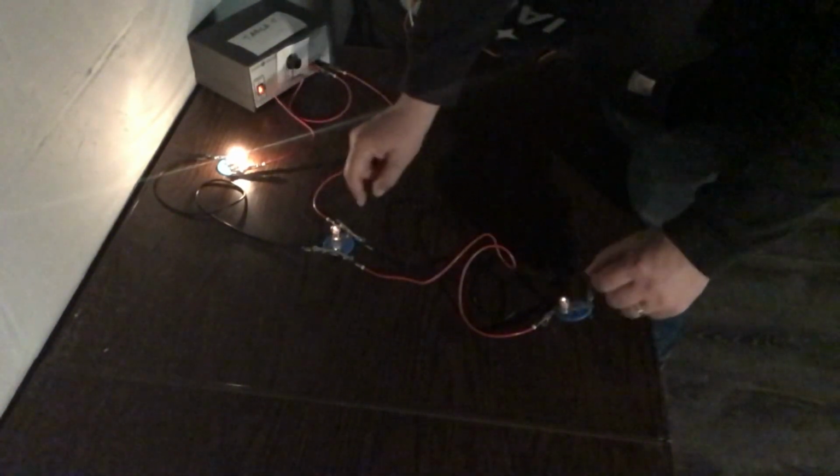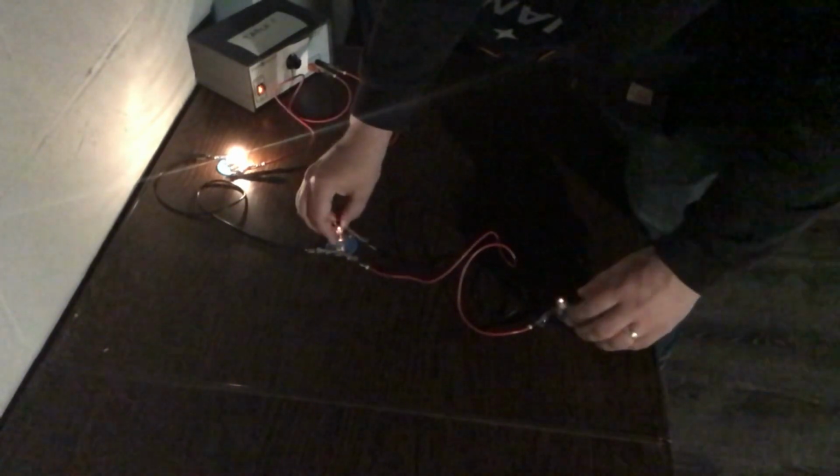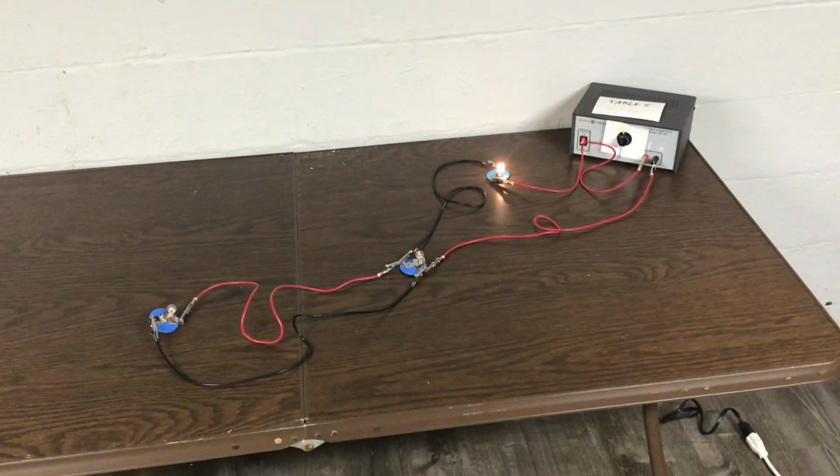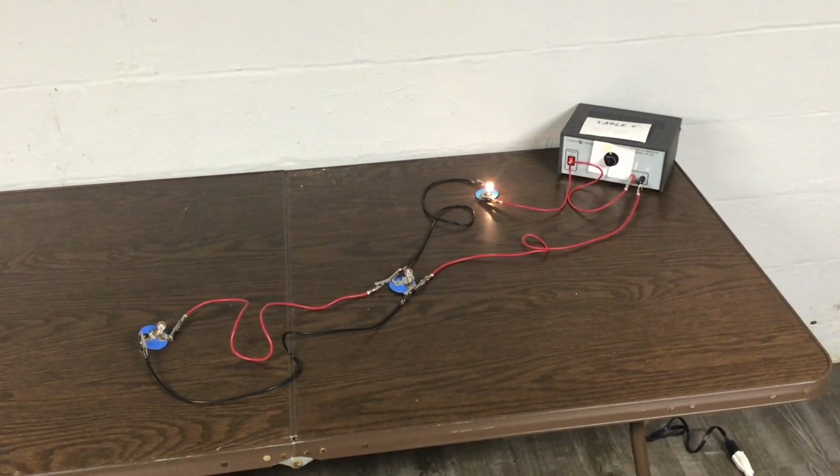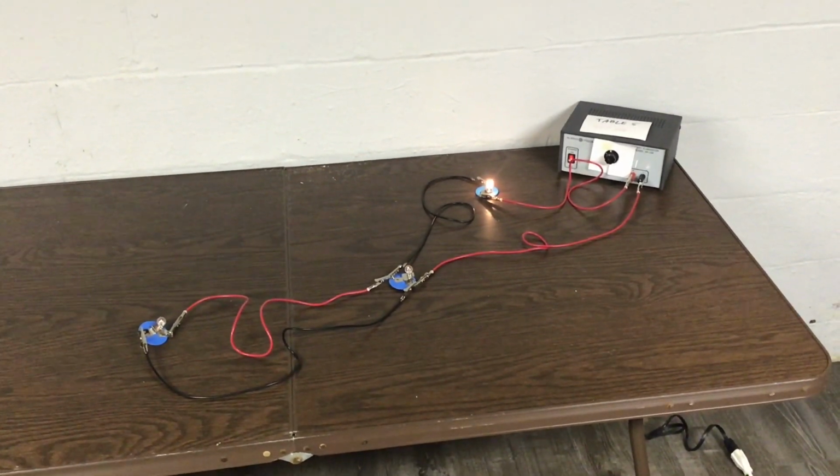If we take out 2 and 3, so 1 is in and 2 and 3 are out. Hopefully that's all the combos. That's all that I can think of. There you go, there's your qualitative data for lab table number 5. And so we've got the lights back on. Here's one final look at lab table number 5. And there we go.